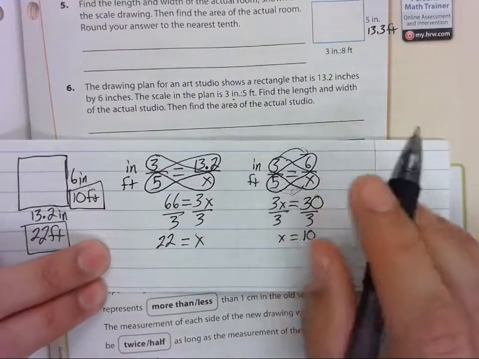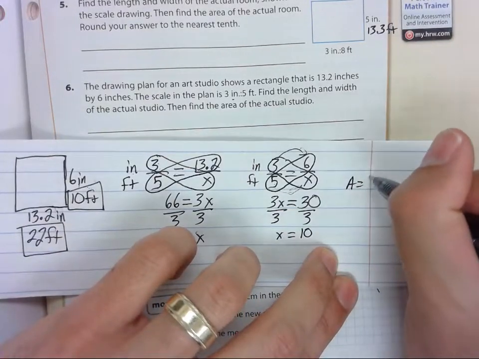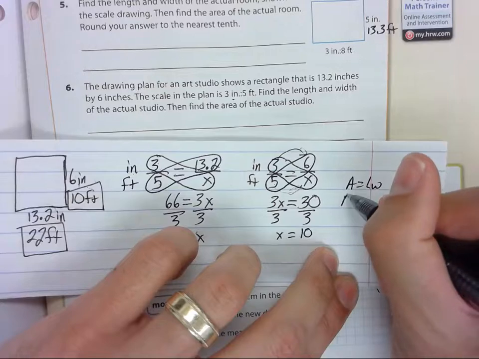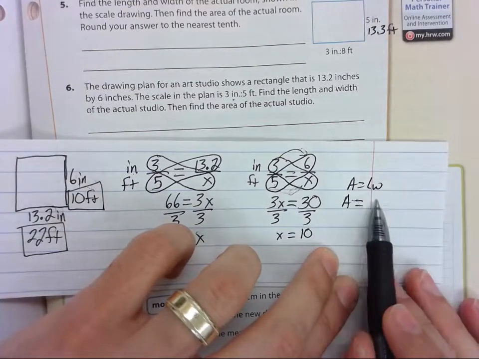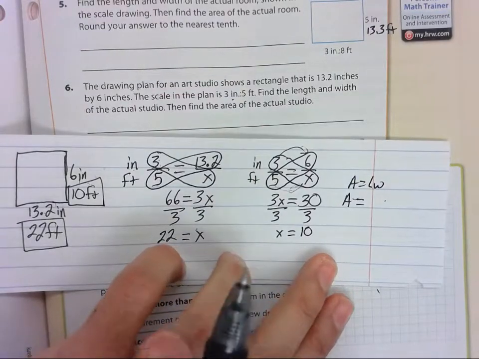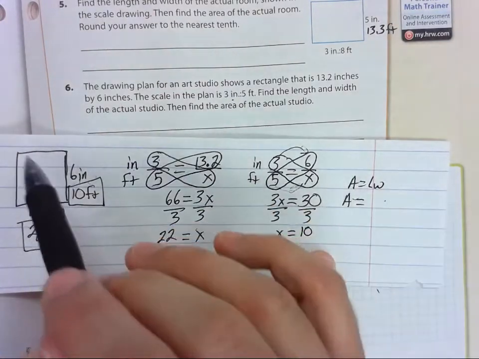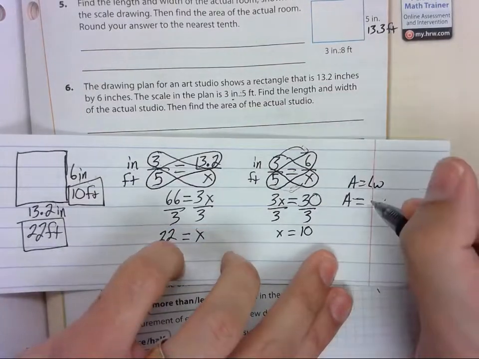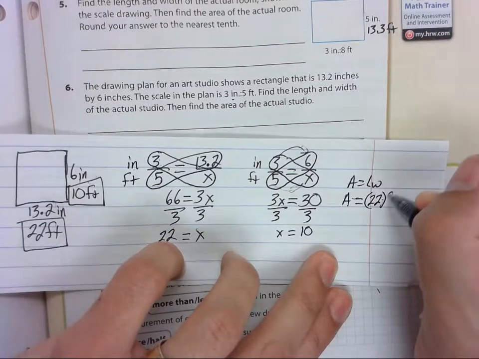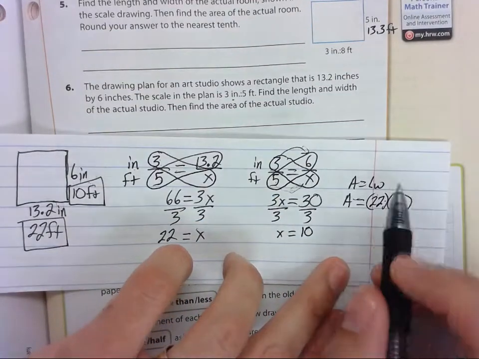Now we need to find the area. Area equals length times width. Once we have the formula written down, we will substitute in the answers. So the length is 22, and the width is 10.